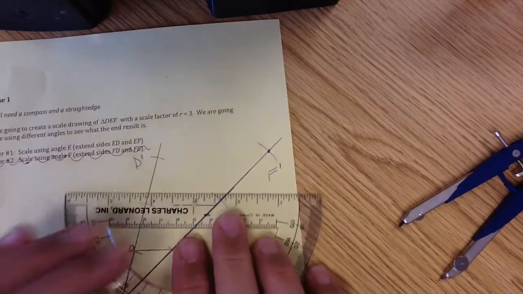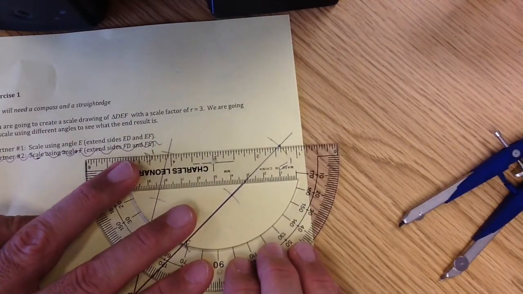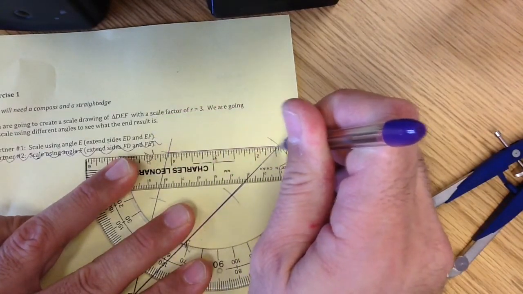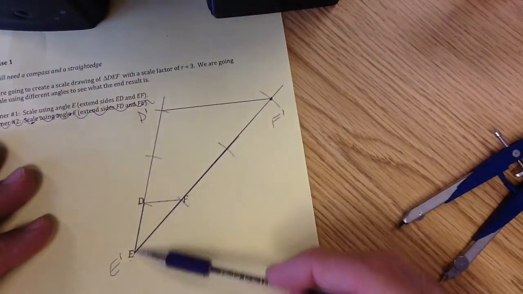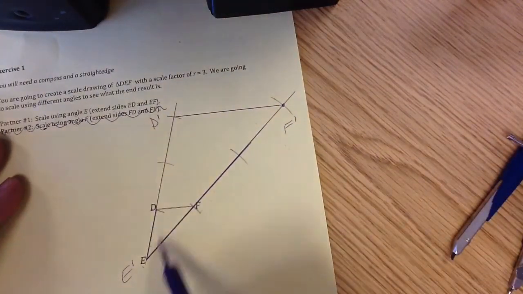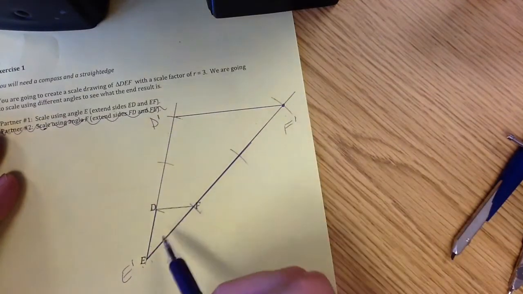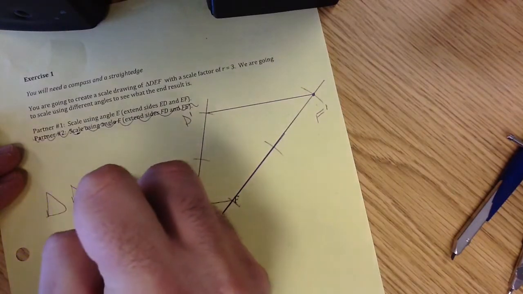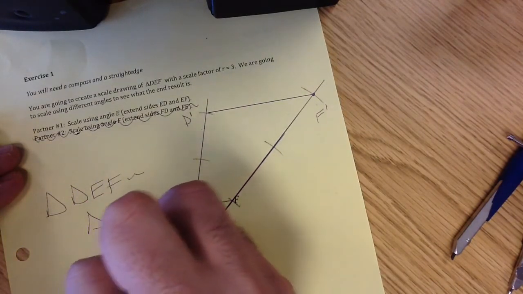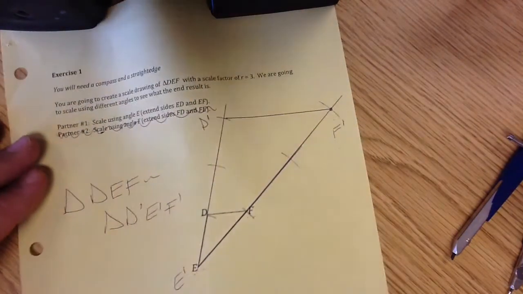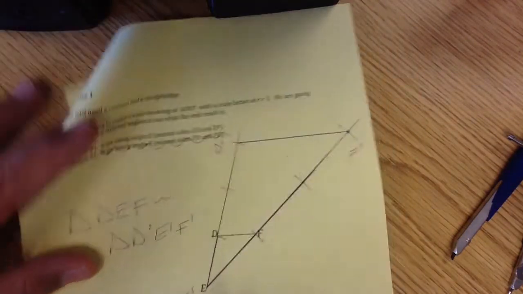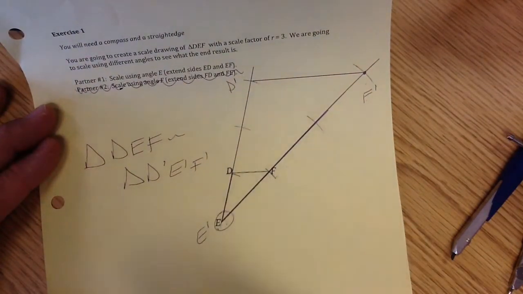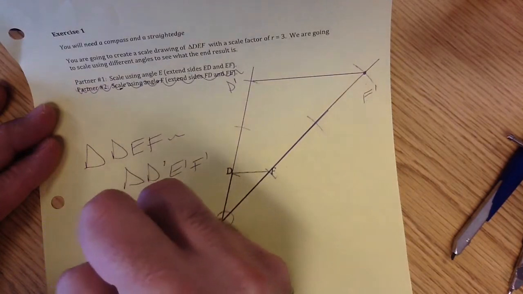Now, just like the last example, if I connected D prime with F prime, then the big triangle, this big one here, which is triangle D prime, E prime, F prime, is going to be similar to triangle DEF. So let's just write that right here. Triangle DEF is similar to triangle D prime, E prime, F prime. Okay, and in this case it was a scale factor of 3, and the center of dilation in this case was at point E. So we can write that down.